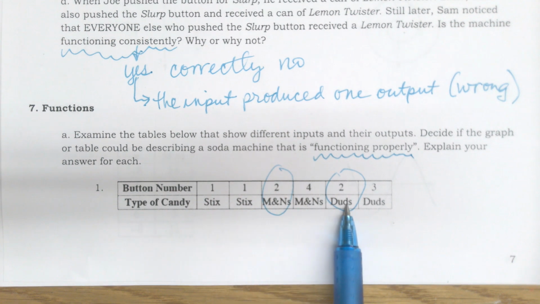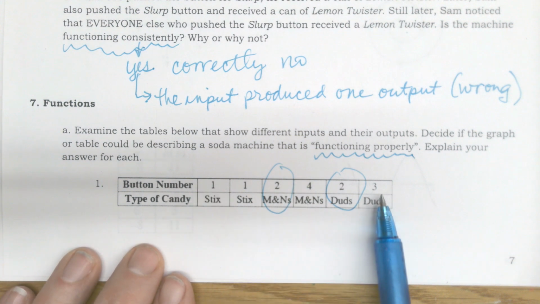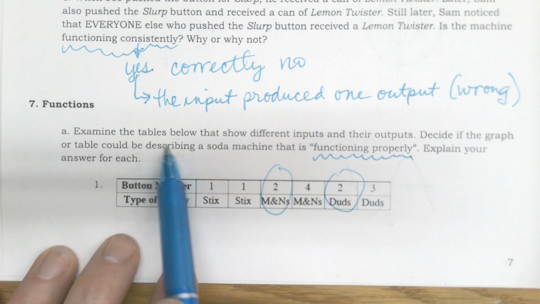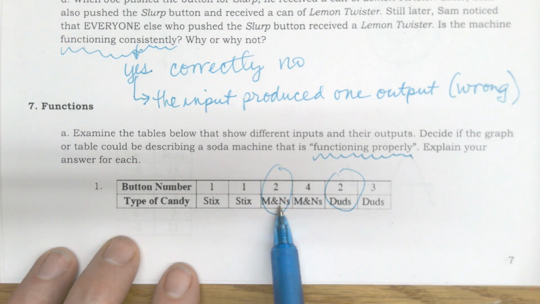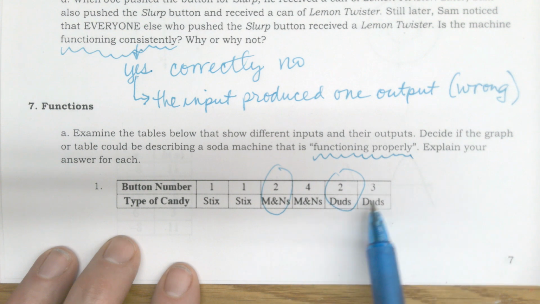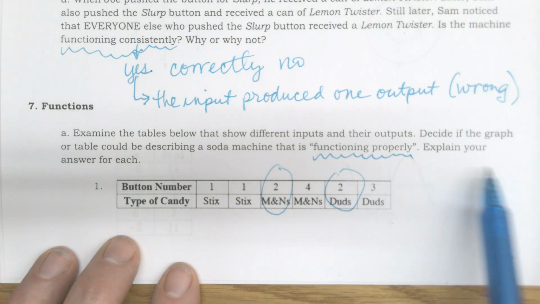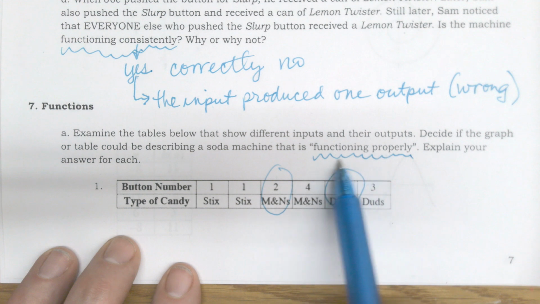What if it was labeled Duds in the first place? I don't even know, because they don't show us what the machine was labeled. So maybe this machine is functioning consistently. Who knows? Maybe every other one goes Duds, M&Ms, Duds, M&Ms. But is it functioning properly? And that's a no answer.